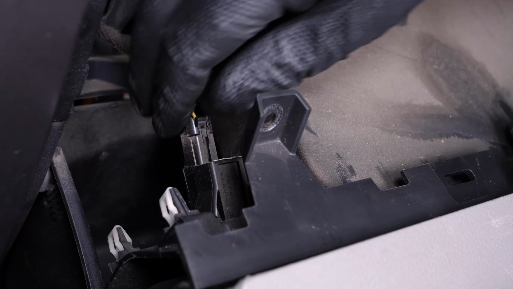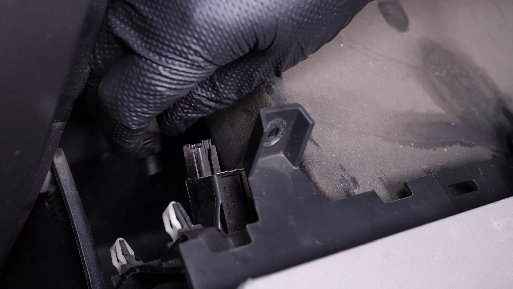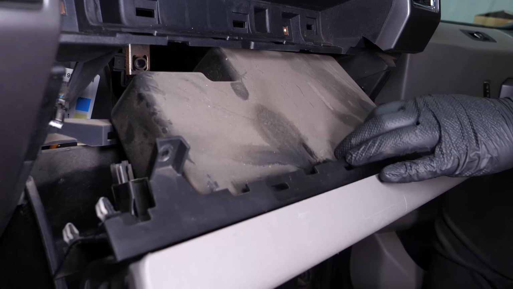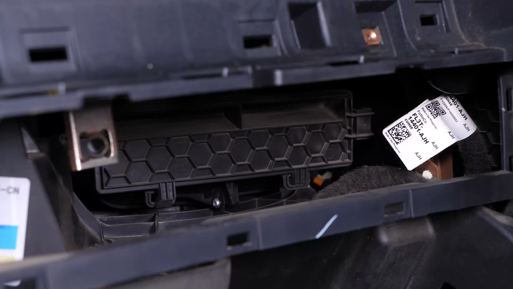Disconnect the electrical connector. To do this, push on the tab and pull on the connector. You can now remove the plastic trim.